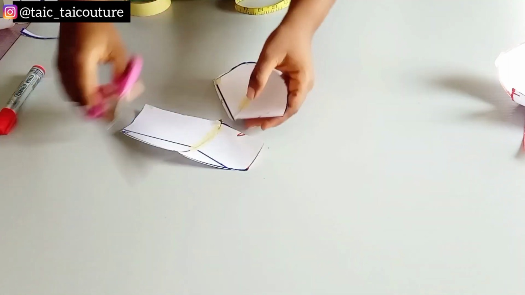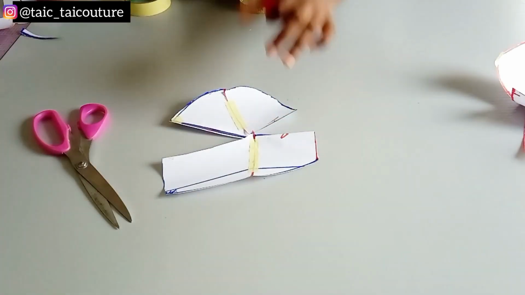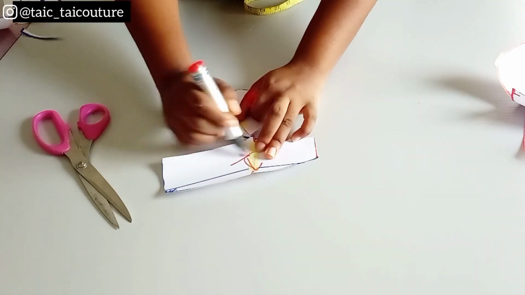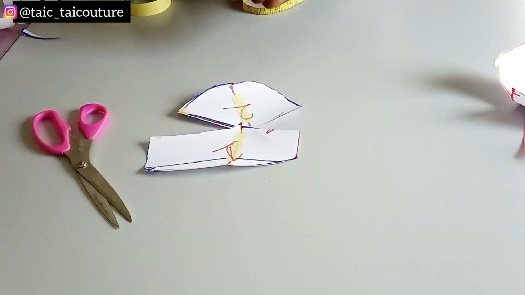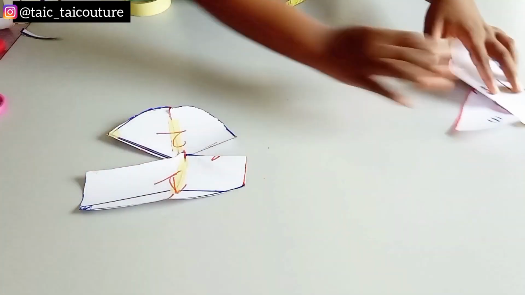and voila, I'll have my horizontal 2-piece style for this corset cup. So this is it. You want to go ahead and label it too as 1 and 2. And just like I said earlier, you need to add ½ inch all around your cups.